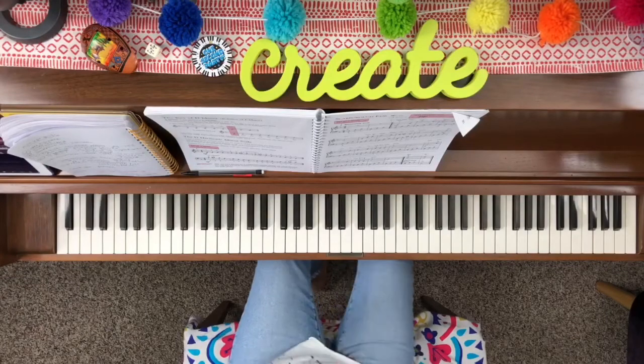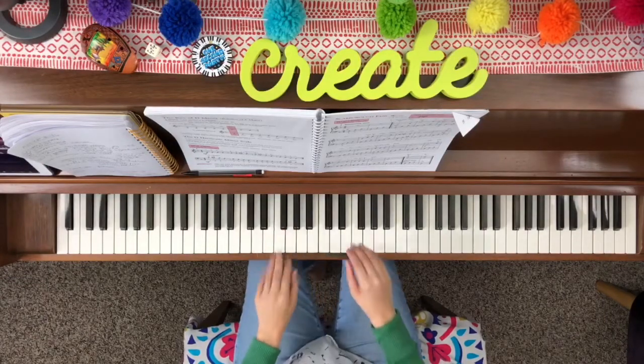All right, Scarborough Fair, D minor. What a lovely song this one is.